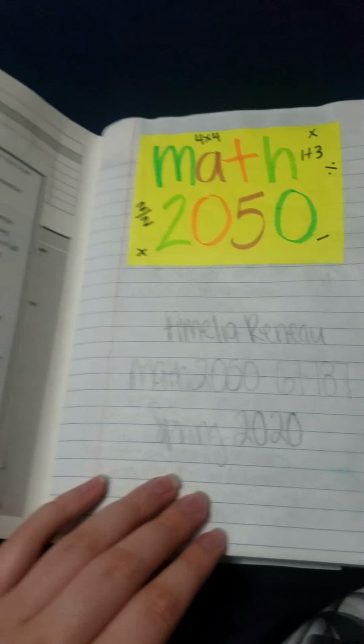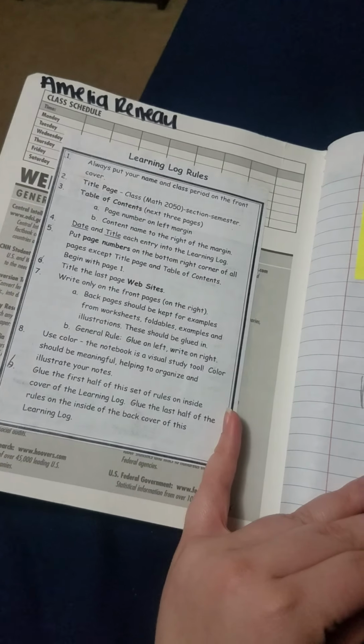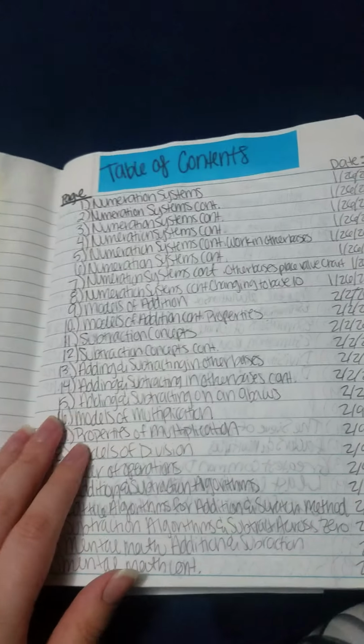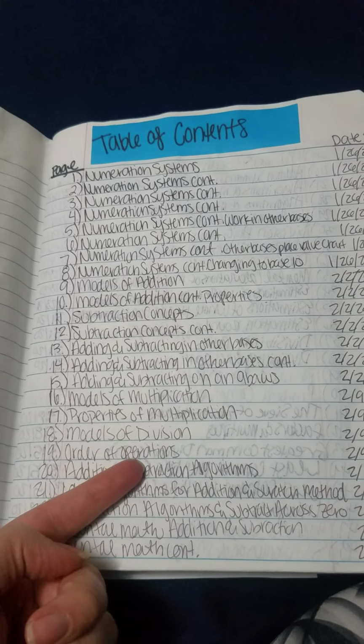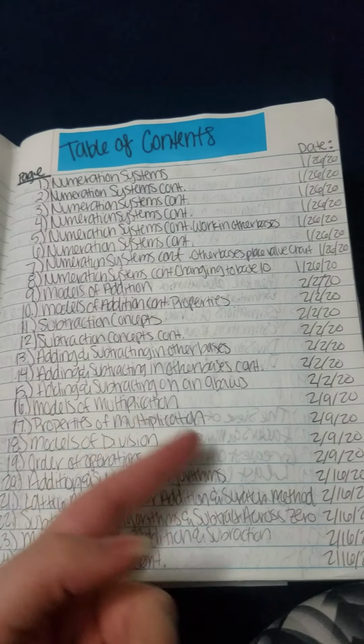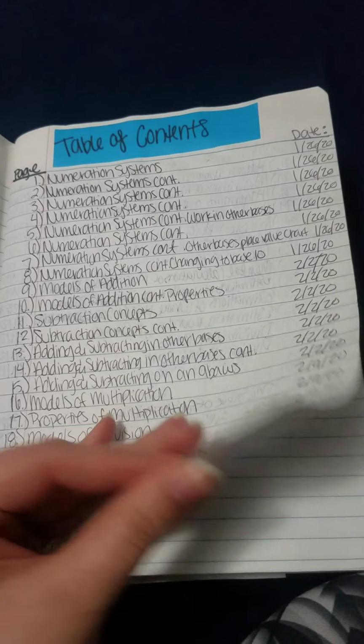On the inside, I have my title page and my learning log rules. This is my table of contents with a description of each entry, the page number it can be found on, and the date I did the entry on.